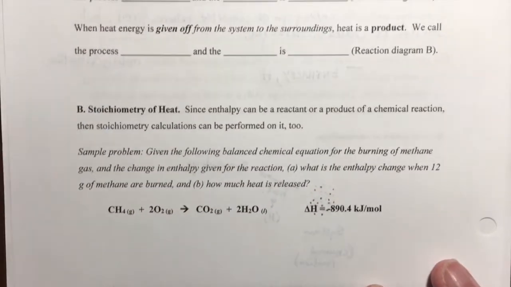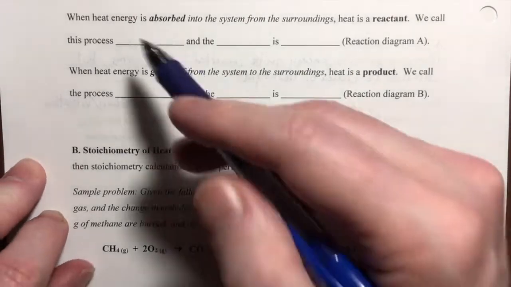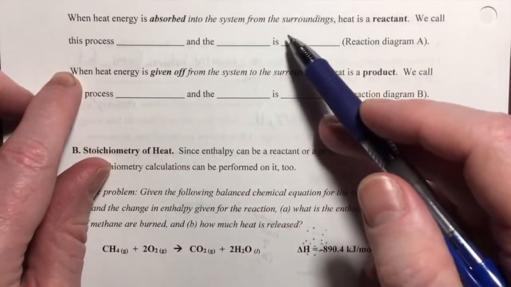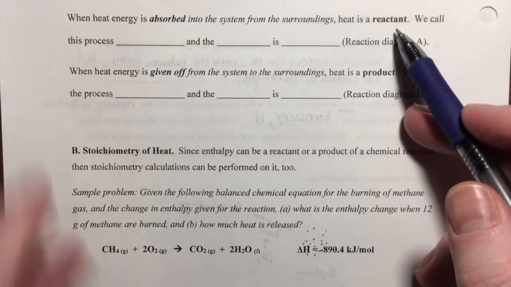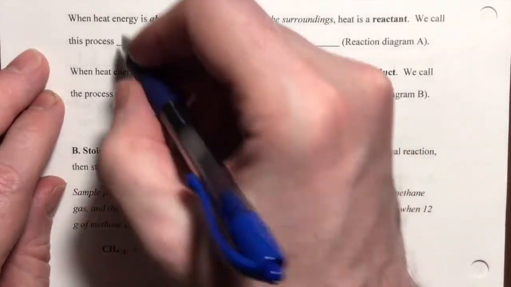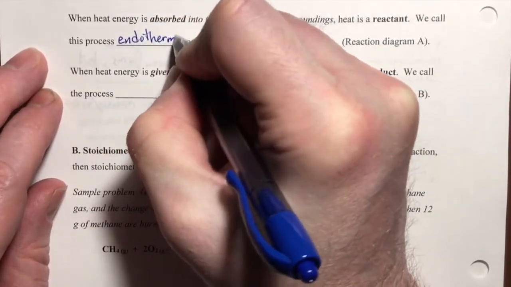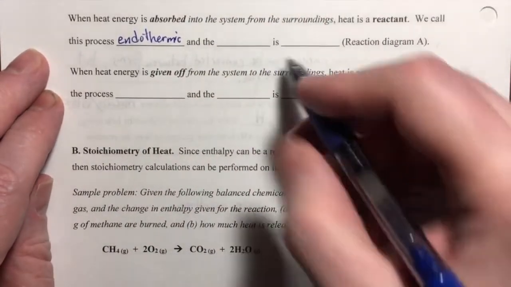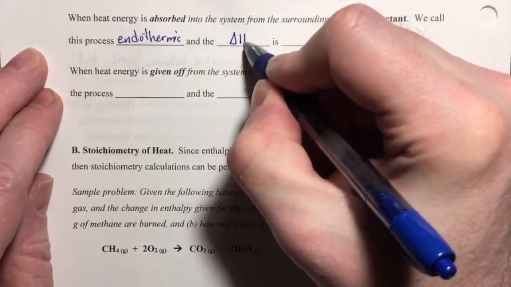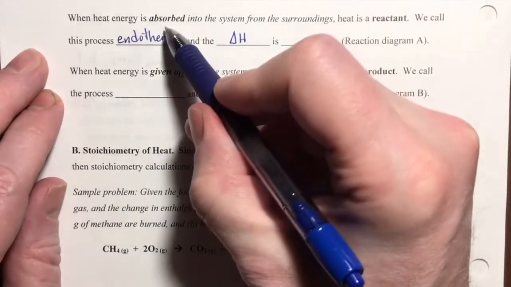Okay, let's just fill in a few gaps so that we have this documented in our notes. When heat energy is absorbed into the system from the surroundings, then heat is a reactant. We call this process, what do we call it? It's endothermic. And the delta H is what value? Is it positive or negative? It is positive because the system is gaining heat.